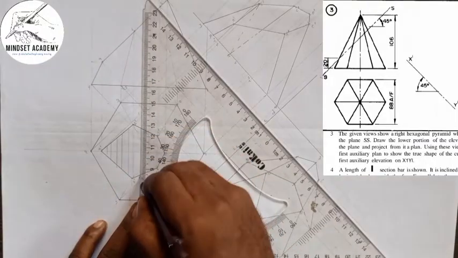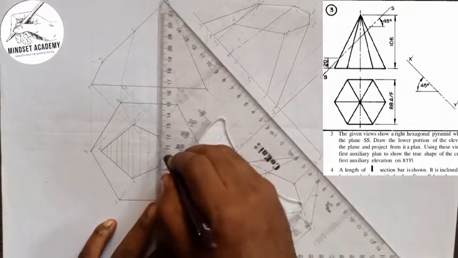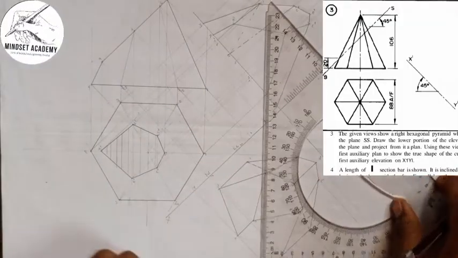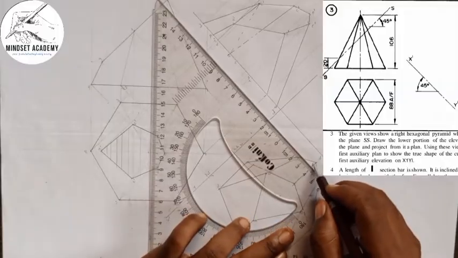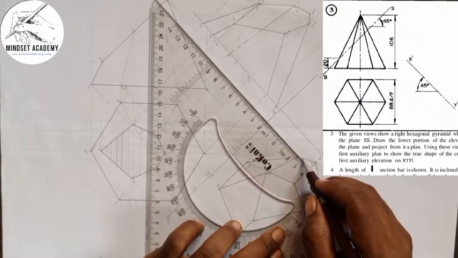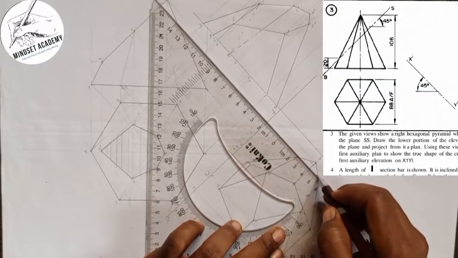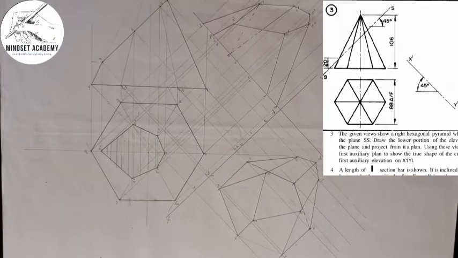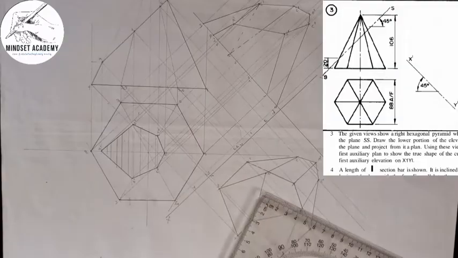Not really necessary. So this side, and also I can just do this also. So this side you can section them if you want to, right? So this is what we have here.